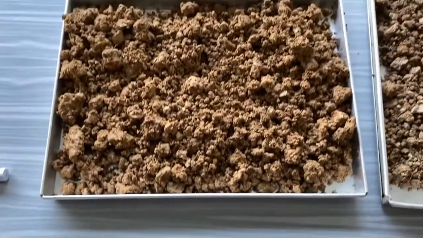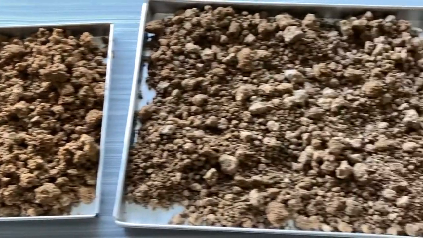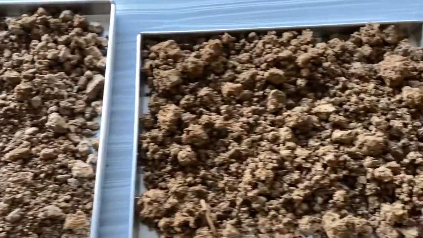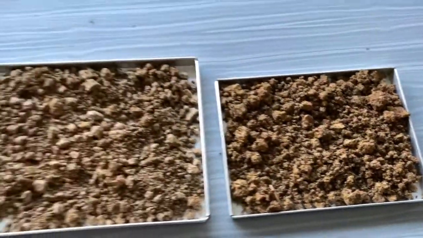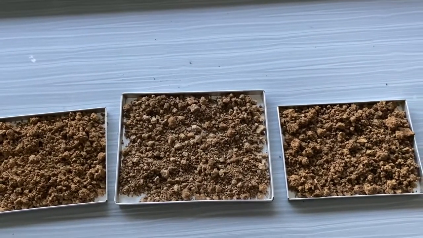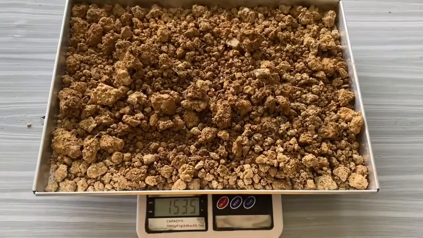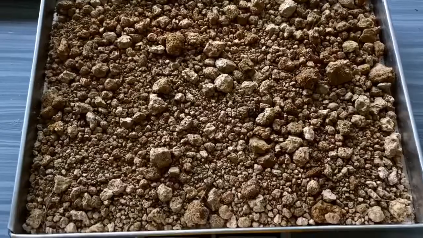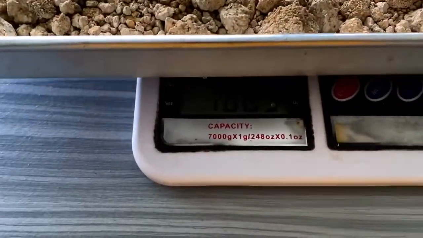After that, expose the soil under the sunlight for a drying process for a whole day, so the water will evaporate to the surrounding. The next day, weigh the 3 trays with the dry soil and then record all of the data.